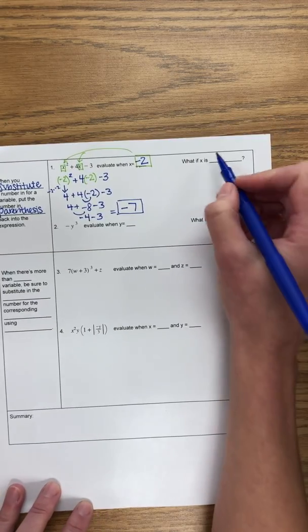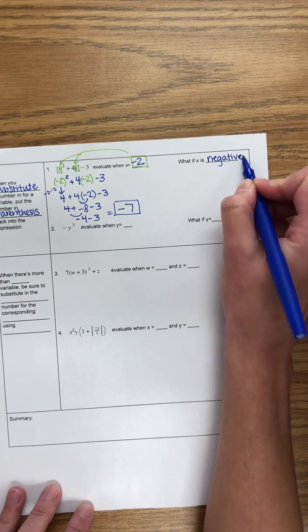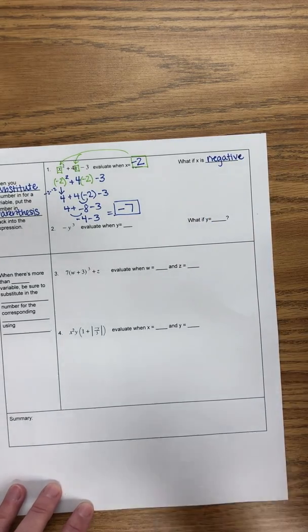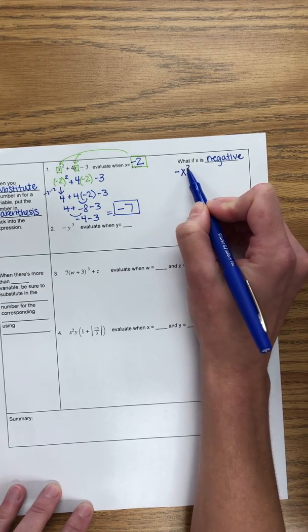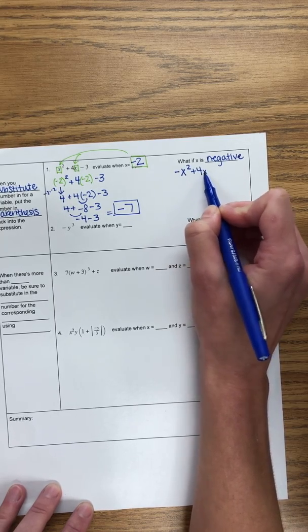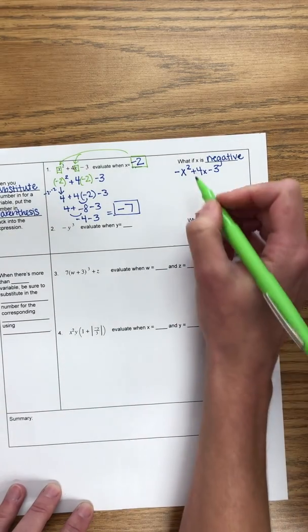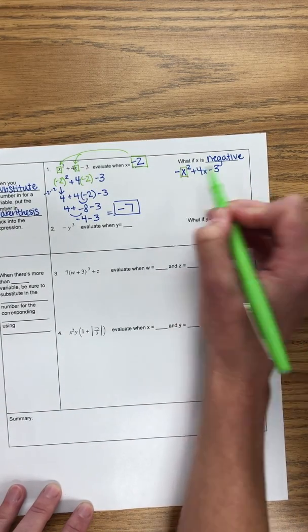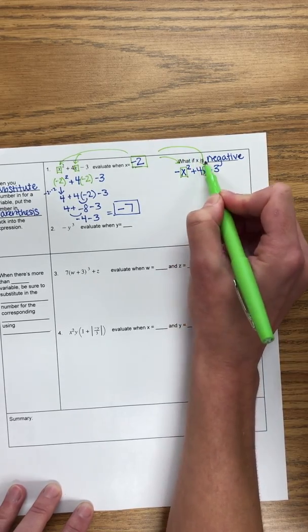Now we have a question here. What if we changed our x to be negative instead? How is that going to change the problem? So I'm going to rewrite the question. So I'm asking you -x squared plus 4x minus 3. And we're still going to plug in or evaluate when x is negative 2. So now we're going to plug in there.